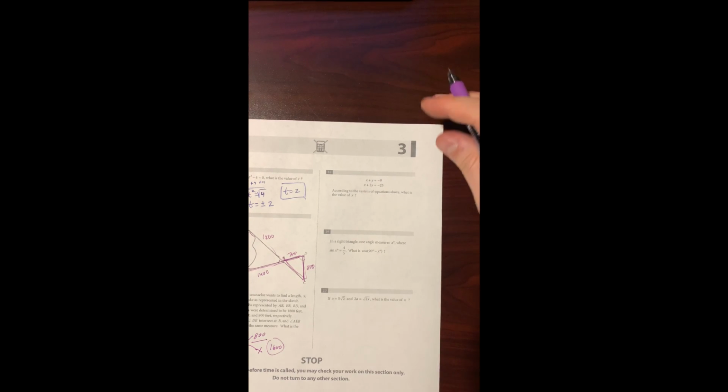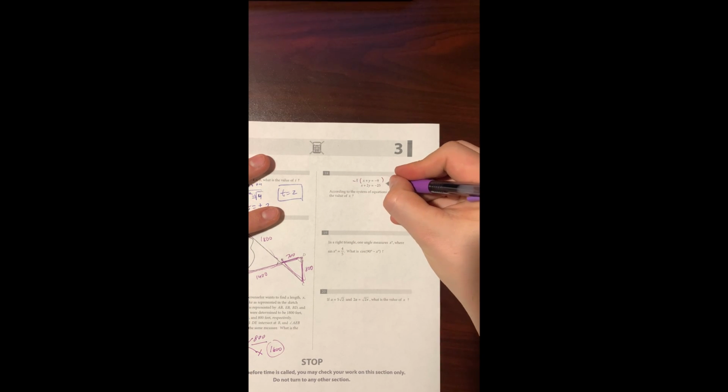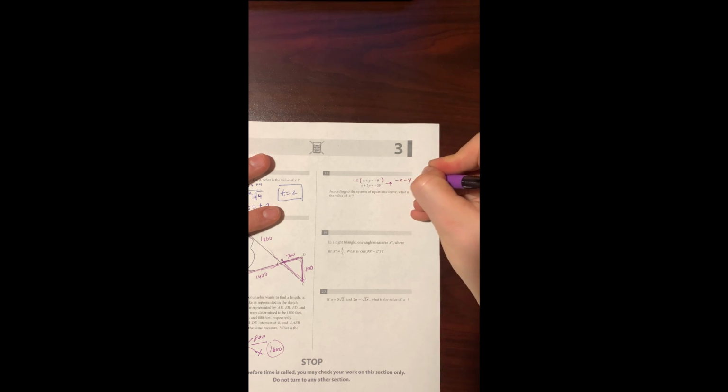Okay, moving on to 18. So we have a system. They just want to know the value of x here. So I'm going to use elimination on this. I'm just going to multiply the top one by -1, so we get negative x minus y equals +9. I'll rewrite the other one underneath.